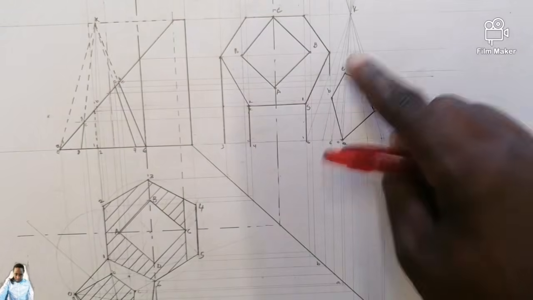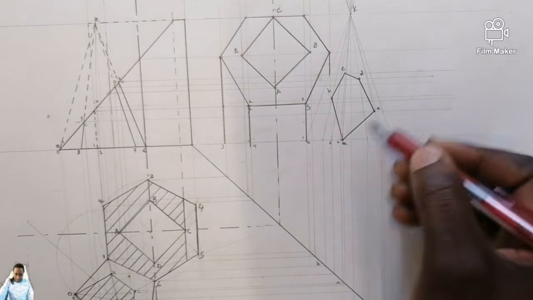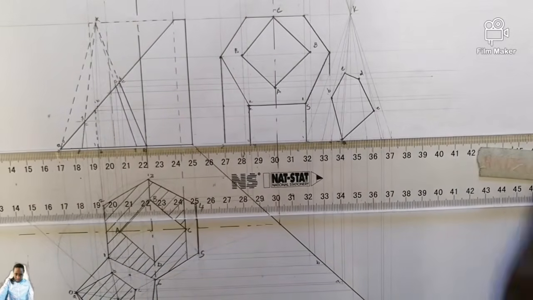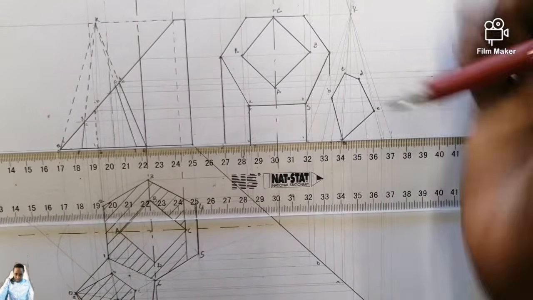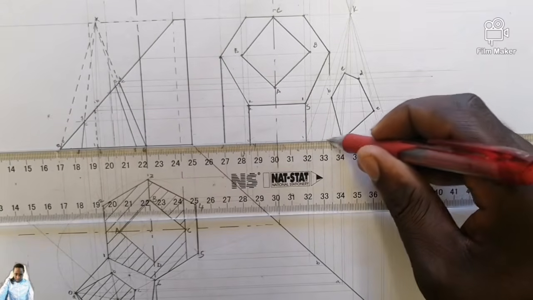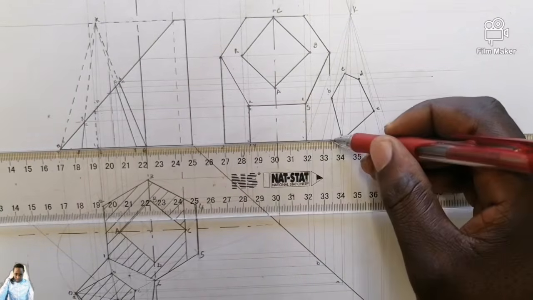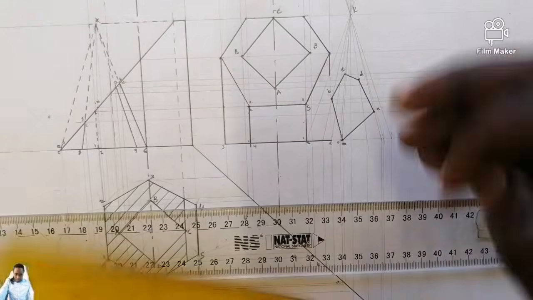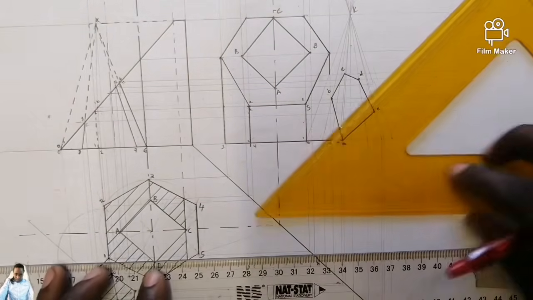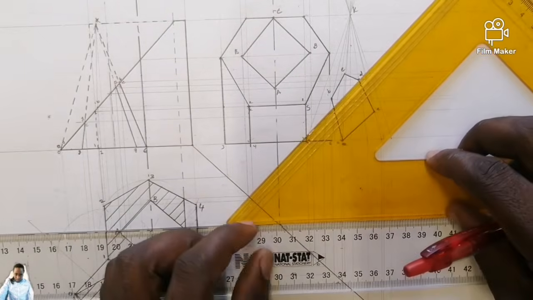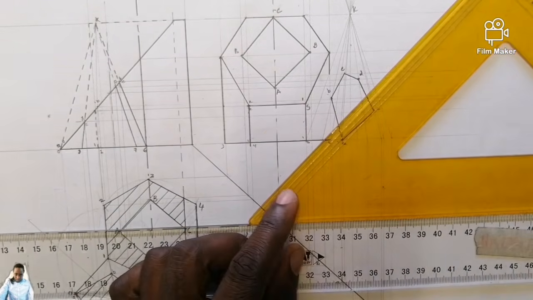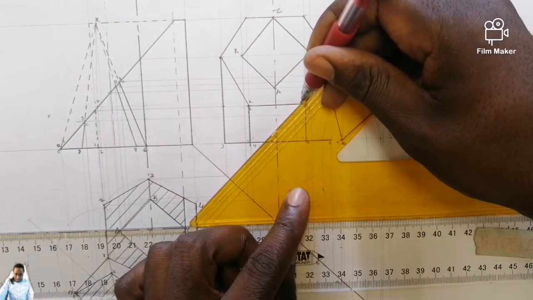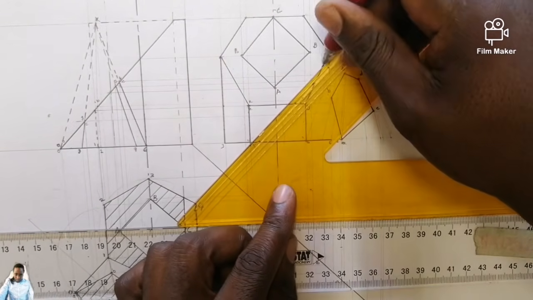So let's complete it so that we see what is happening with our pentagon, what is left there by our pentagon. This is it. So now let's section. Even here we can now section, you understand? So now if we section, you are going to section like this, 45 degrees.